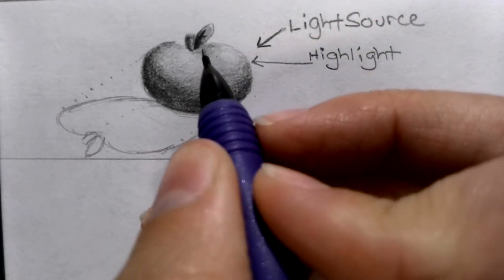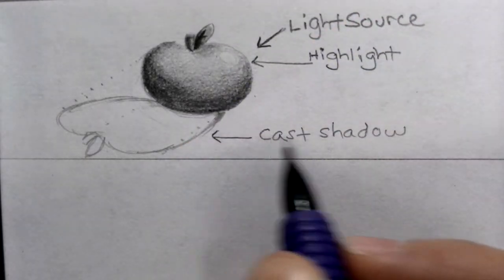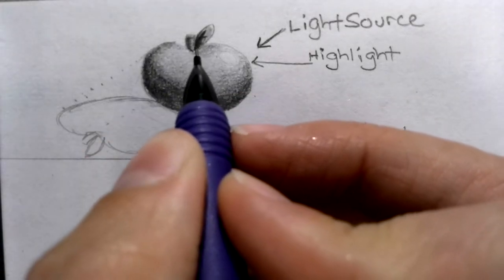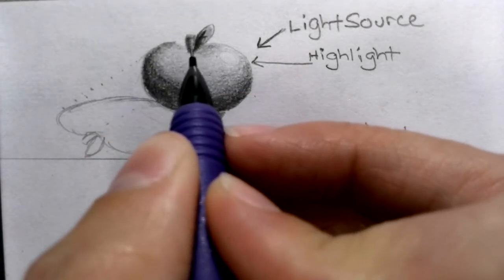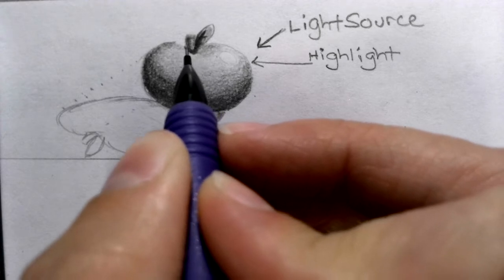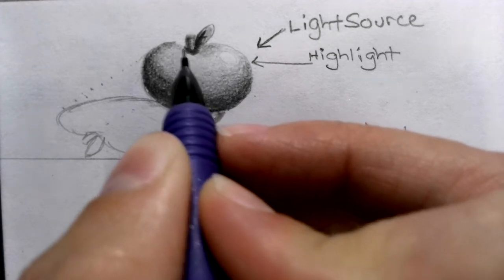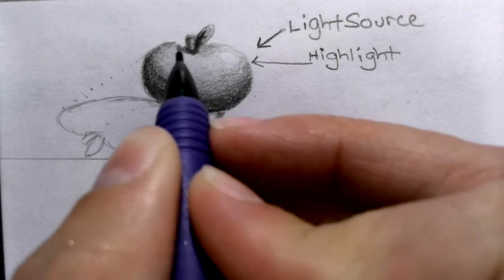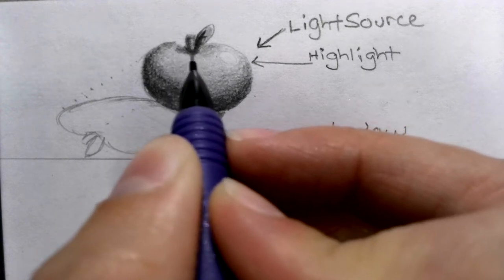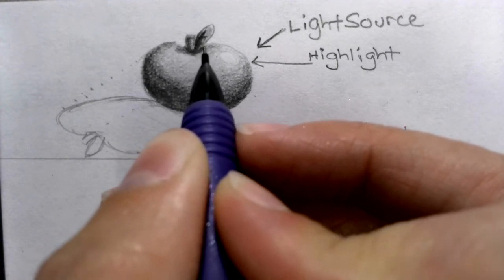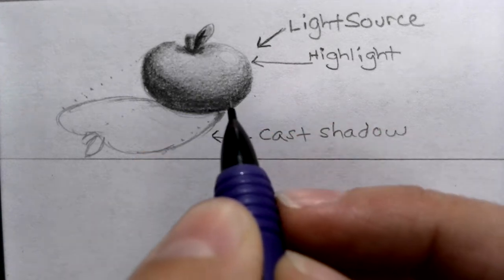And then you also have to think about the cast shadow underneath the leaf and the stem. So down in here, it's going to be a deep little spot where that stem is going in there, and then you're going to have a little cast shadow because the stem has a shadow behind it. And you might have a little bit of shadow here where it's underneath that leaf.